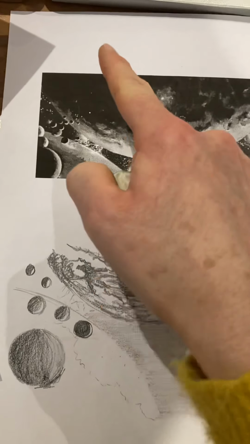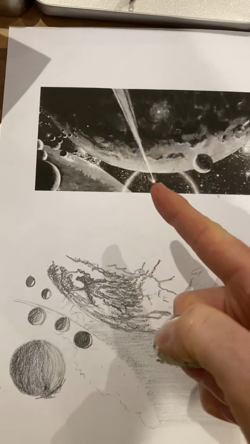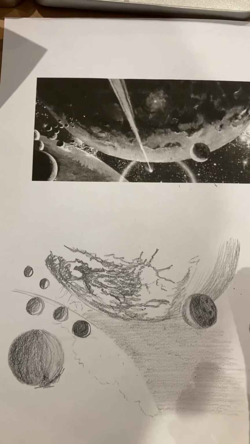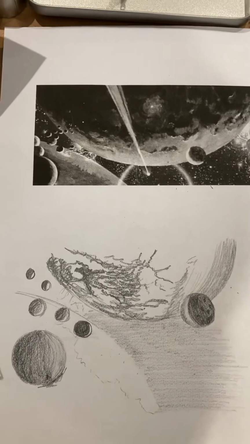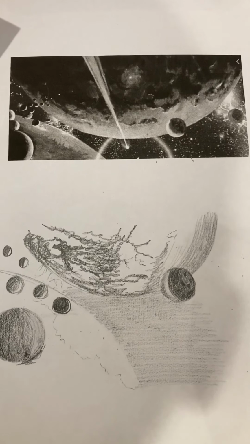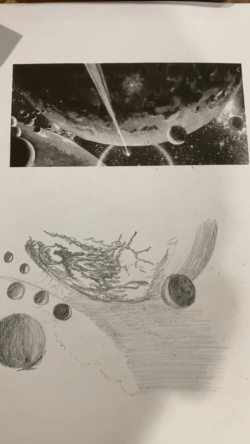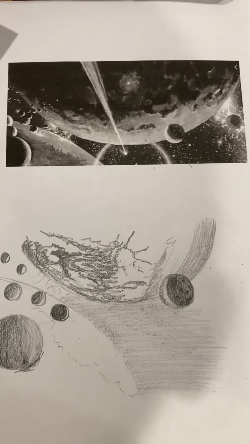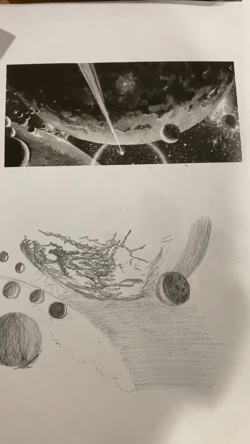Do you see this line here? This long line of light looks like a comet. Okay, it looks like a shooting star. My son's telling me it looks like a shooting star. And it does, it could be a shooting star. So I'm going to show you how you might create that kind of effect using a rubber.